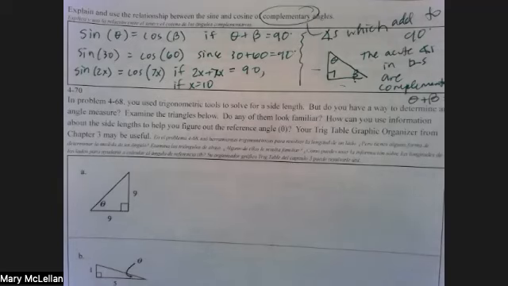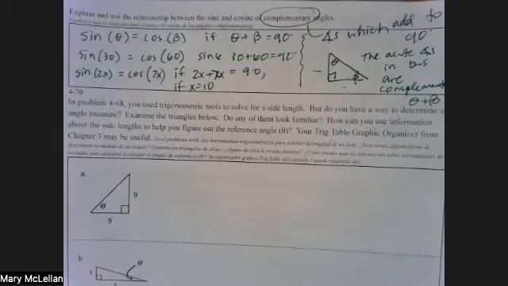We may be using our trig table graphic organizer from chapter 3. But spoiler, we're actually not going to do that because I don't have it with me. So let's just go with this.